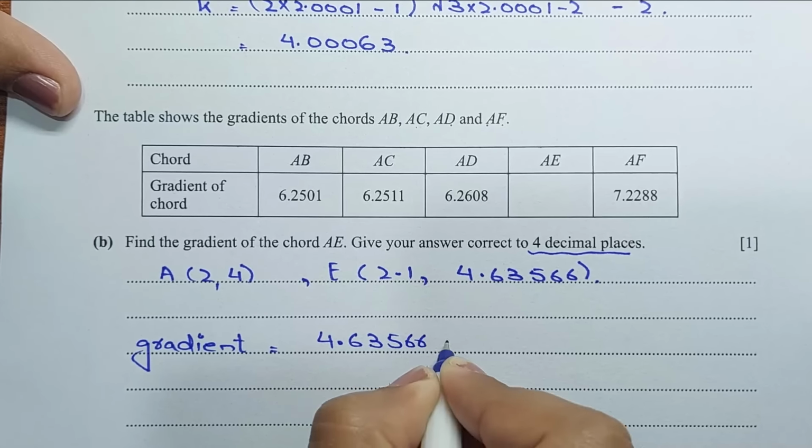So we see which gradients are closer: 6.2501, 6.2511, 6.26. Okay, 6.25 is the gradient that I guess, because it is closer. We have 6.2501, 6.2511, 6.2601, so the accuracy is 6.25. We can say f prime of 2 from the table is 6.25.